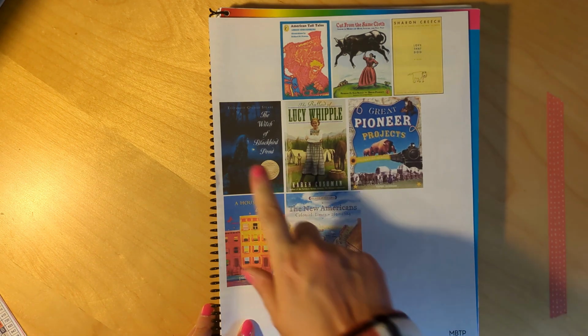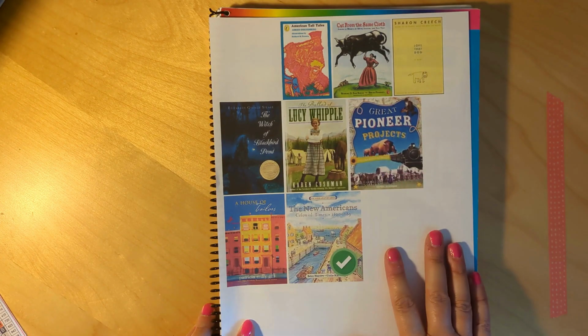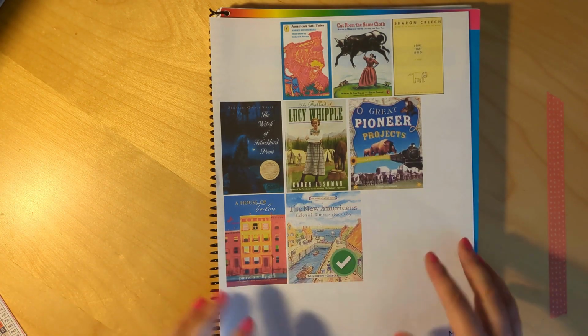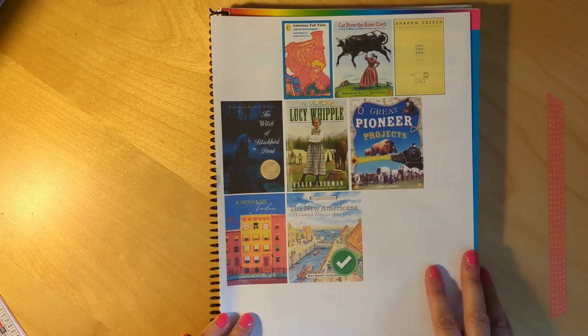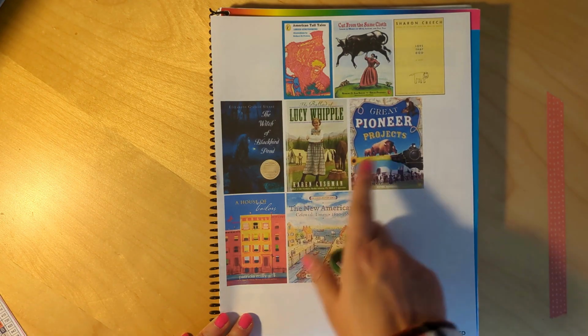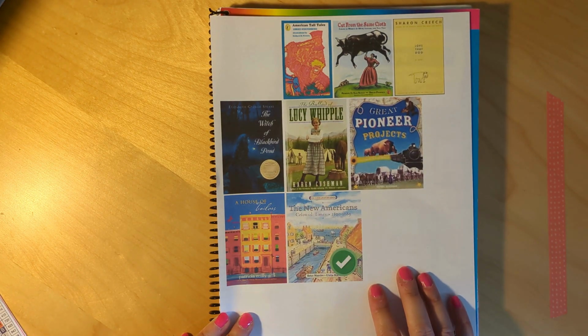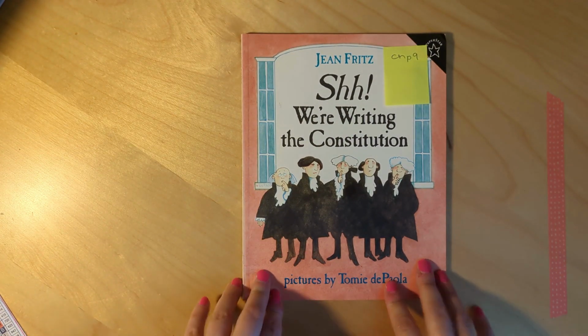Some of these other books on the Moving Beyond the Page list are actually books that we're going to be using in our literature, so they also tie into the American history. When I cover our literature blocks of learning, I'll go over those books. And then I just have a couple more resources.